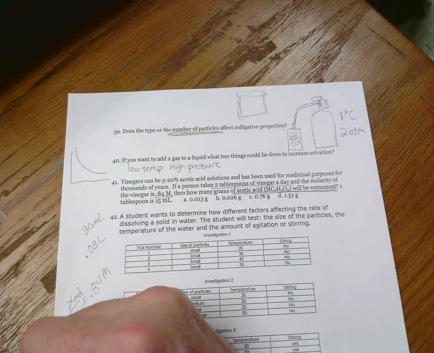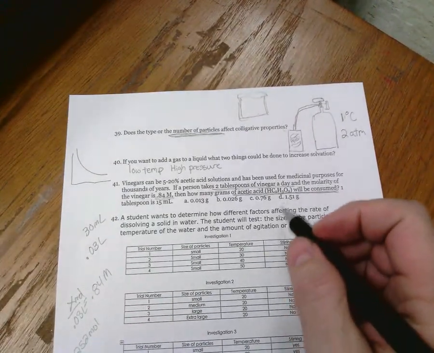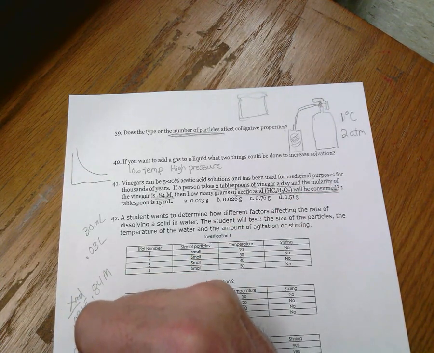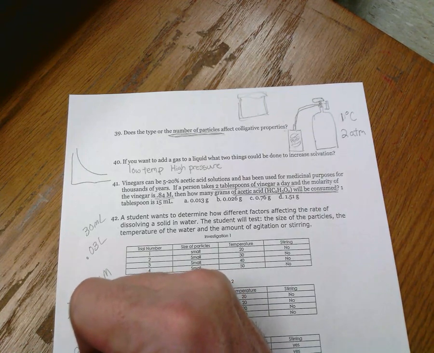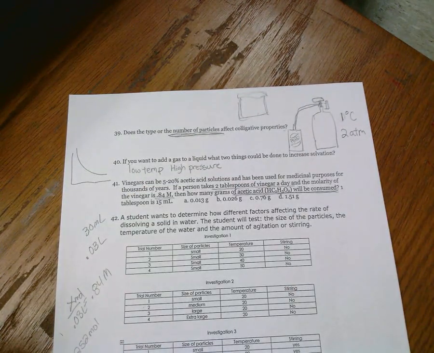So 0.252 moles of HC2H3O2. We're going to do 1 mole to grams. Let me just add this up really quick. We have carbons times 2, hydrogens times 4, oxygens times 2.